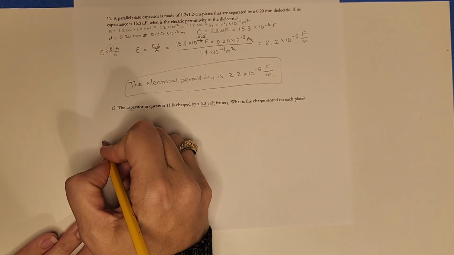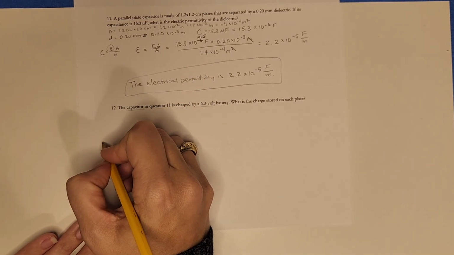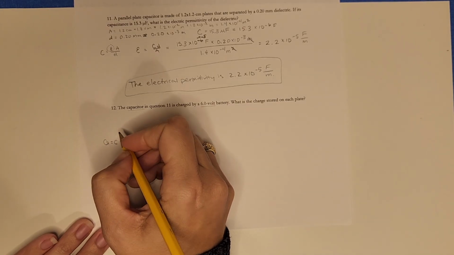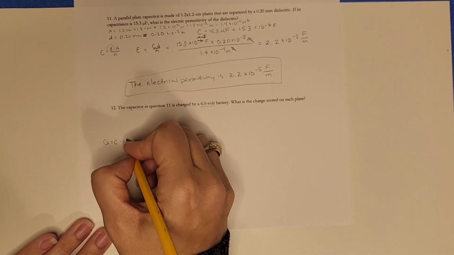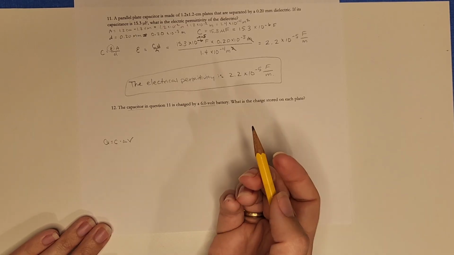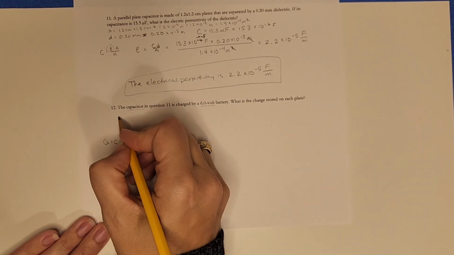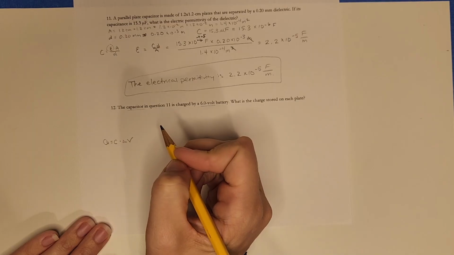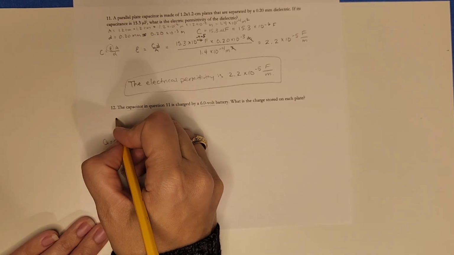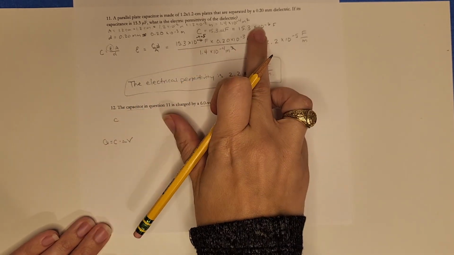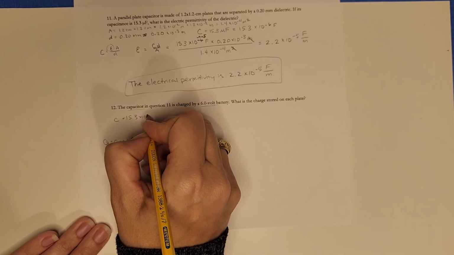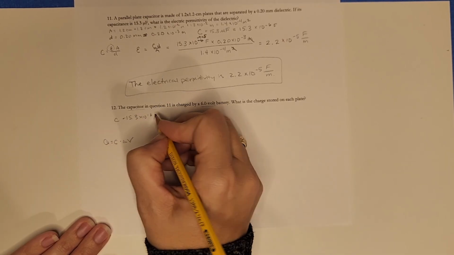So this is our equation 14.5, where Q equals our capacitance times our difference in electric potential. And so we have the capacitance that we were given up above, 15.3 times 10 to the negative 6 farads.